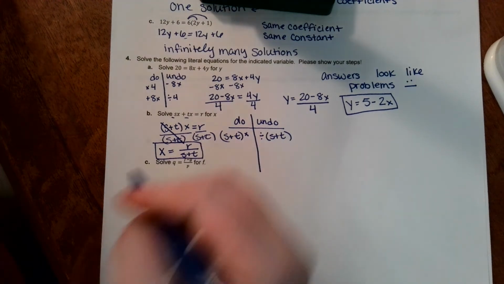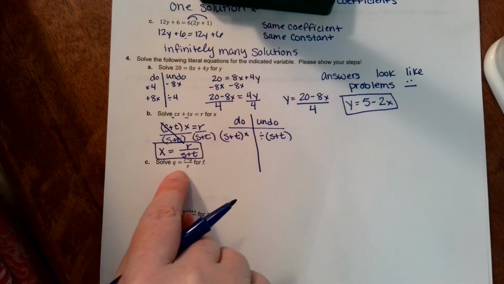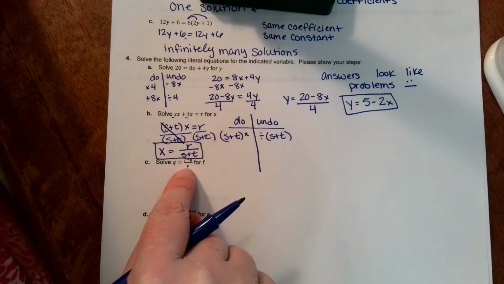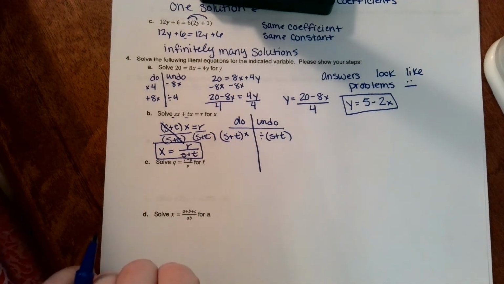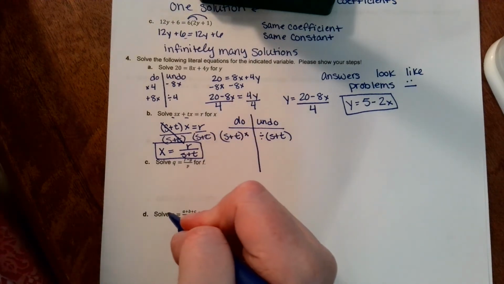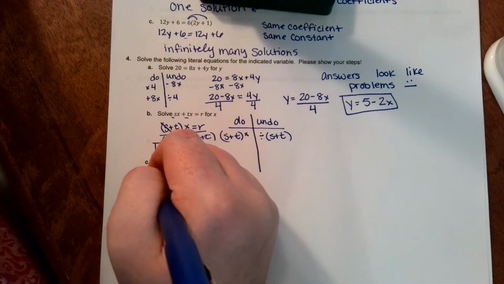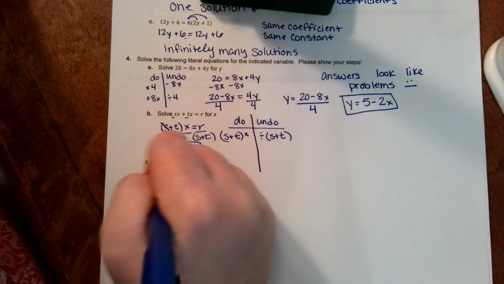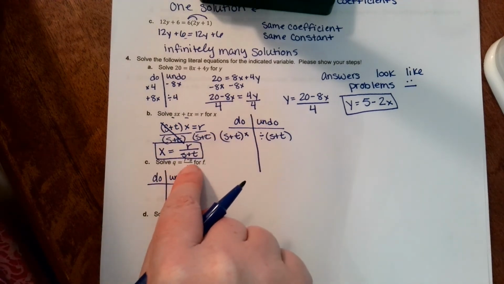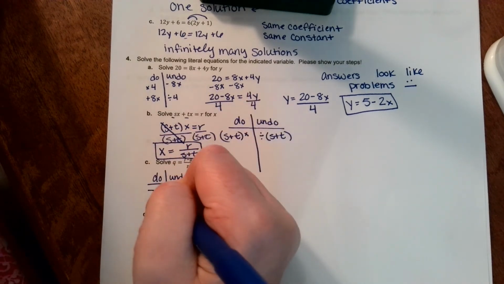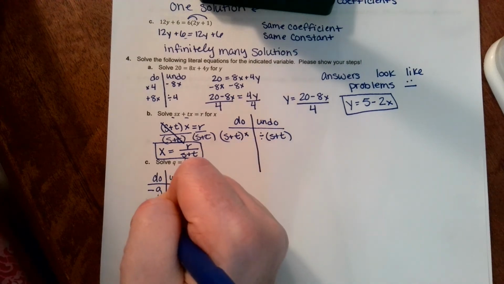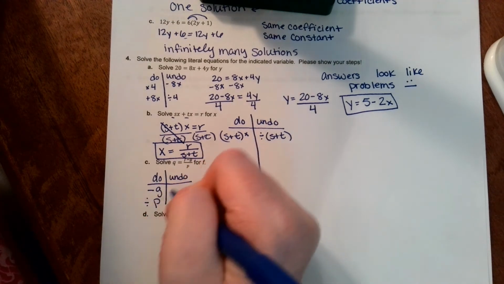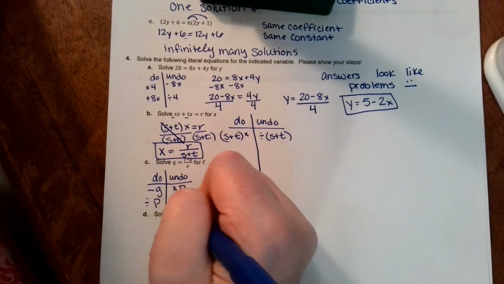Okay, C. We are solving Q equals (F minus G) over P for F. So let's do our do and undo list. What am I doing to F? The first thing I'm doing to F is subtracting G, and then I'm dividing by P. So to undo that, we're going to multiply by P and then add G.